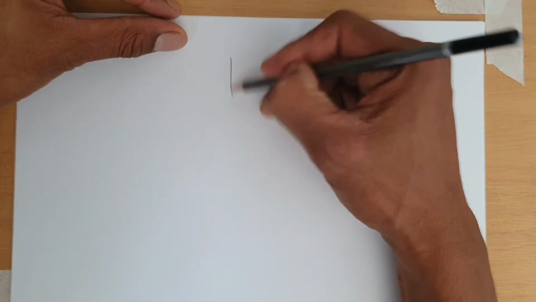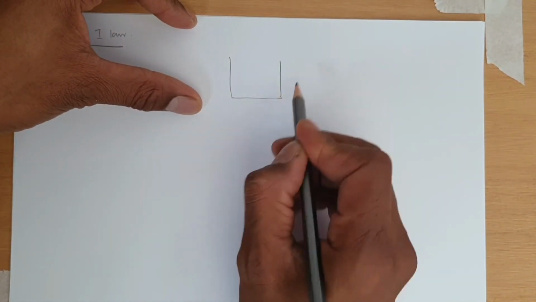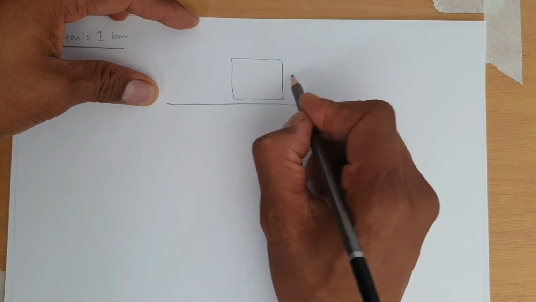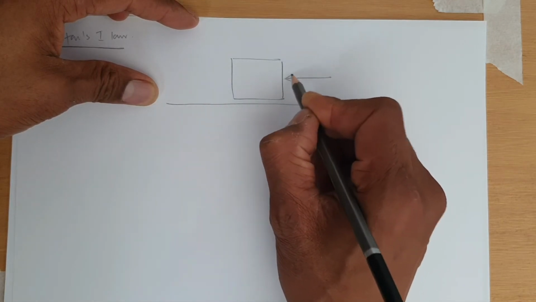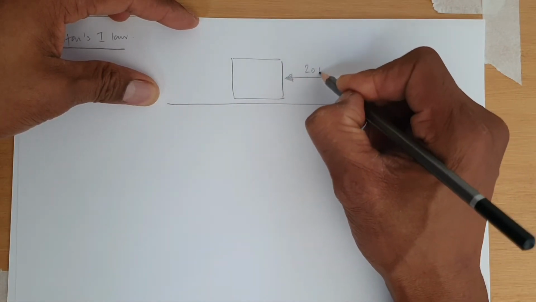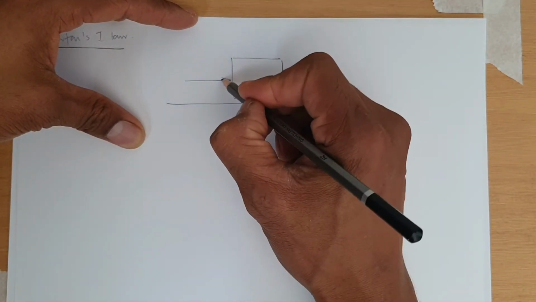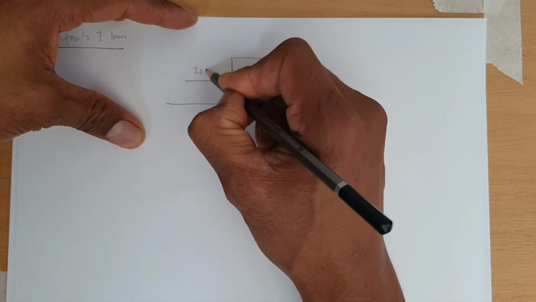So if forces acting on an object are balanced, it might look like this. So we've got the same object. We've got 20 newtons pushing it to the left, and we've got 20 newtons pushing it to the right.